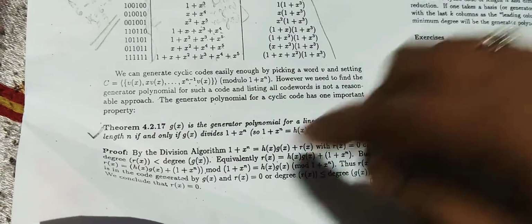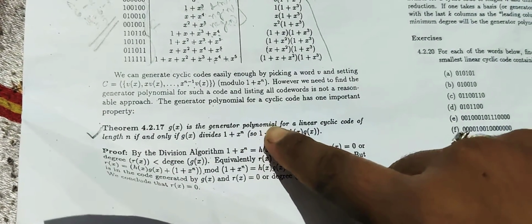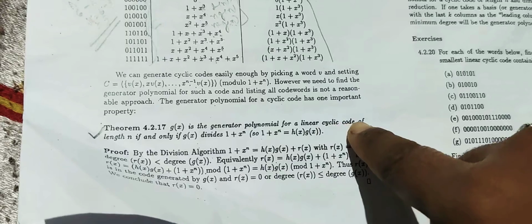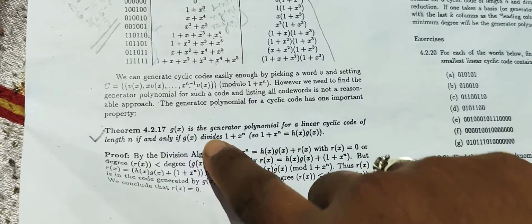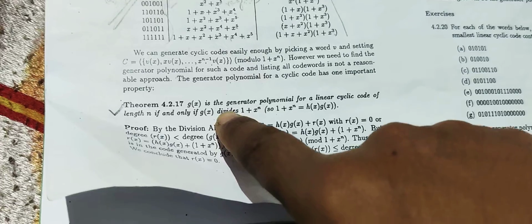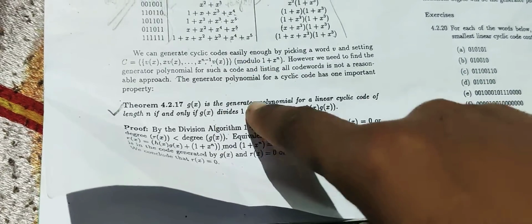The next theorem is: g of x is a generating polynomial for a linear cyclic code C of length n if and only if g of x divides 1 plus x raised to n. If g of x is the generating polynomial, g of x must divide 1 plus x raised to n.